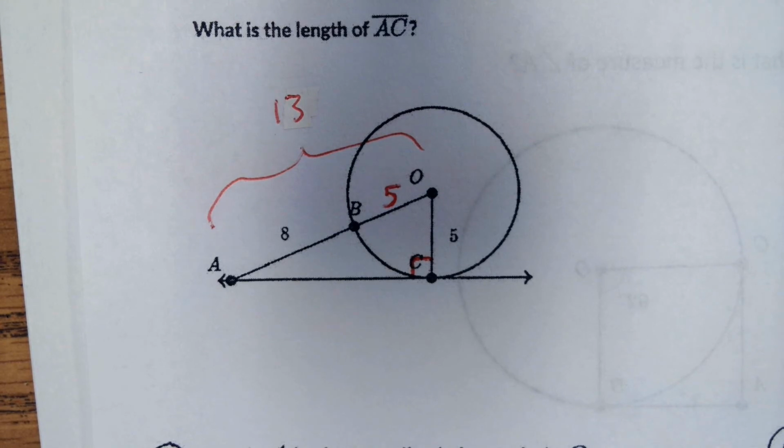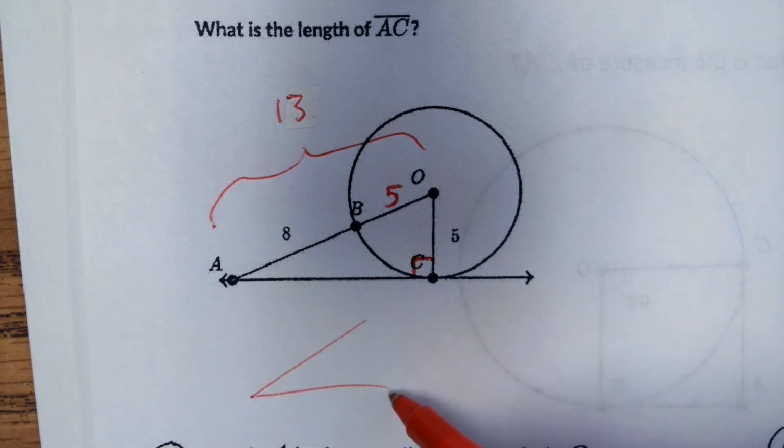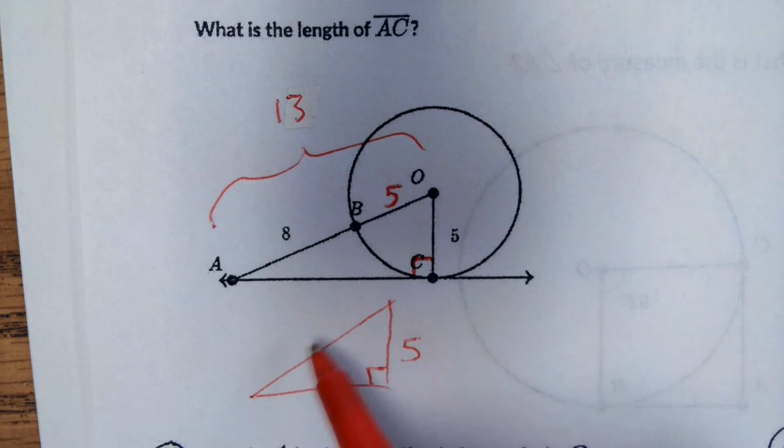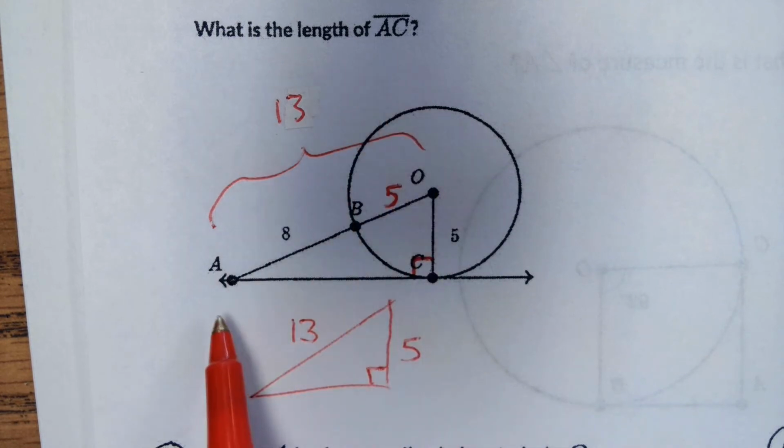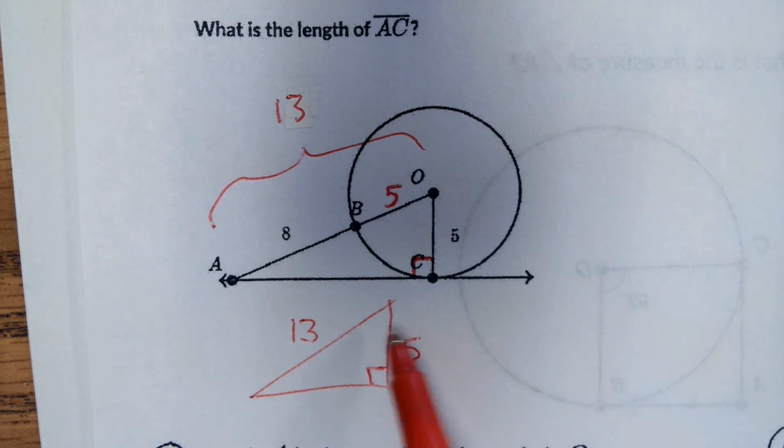So that means we have a right triangle with a leg that's 5, a hypotenuse that's 13, and it's asking for AC. What is the length of AC? Which is the bottom. You can use a squared plus b squared equals c squared.